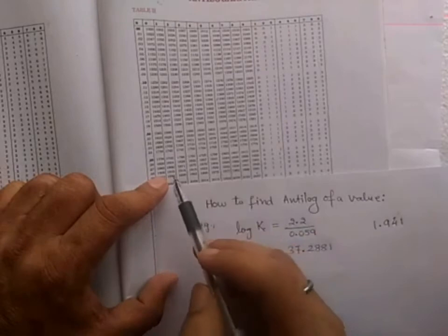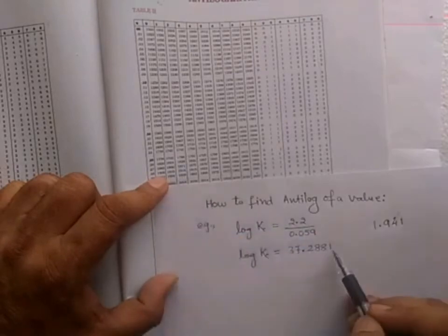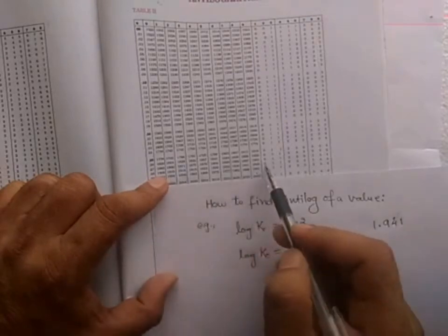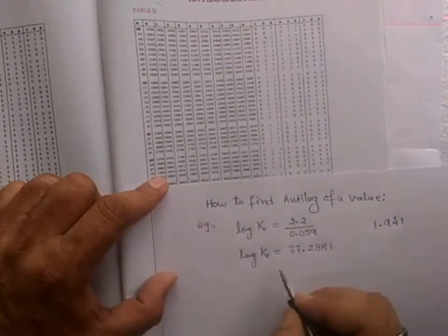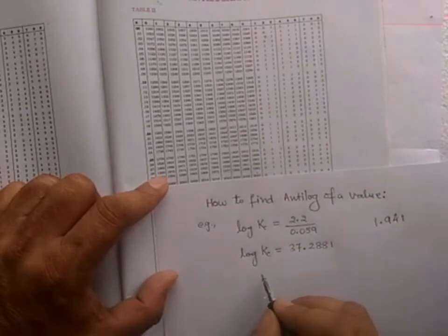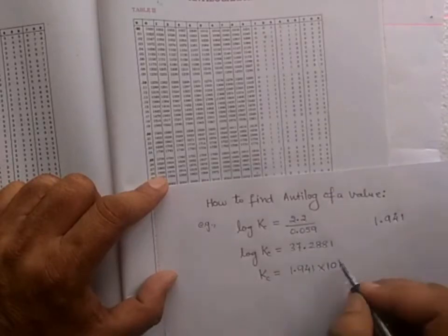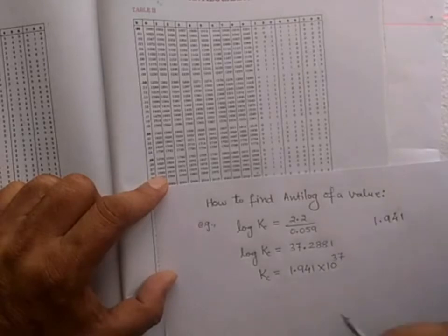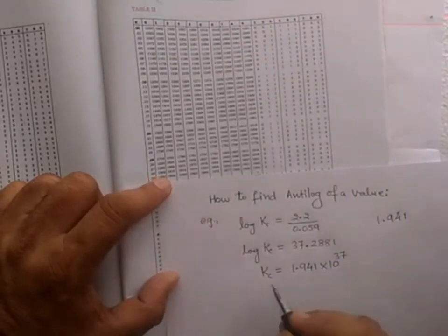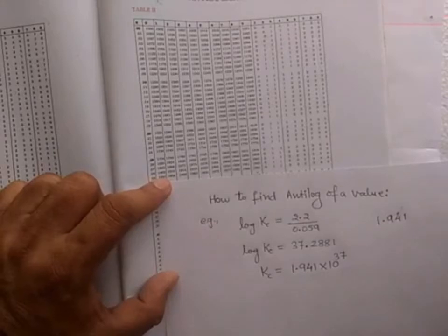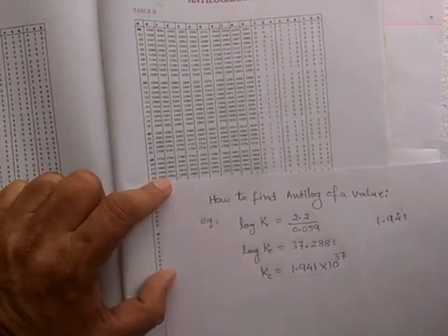and then the mean difference, I have taken 1. There is no such value. 0 is given here, so no need to add, and this comes out to be the anti-log value, 1.941 into 10 raised to the power 37. This will be the value of the equilibrium constant after the conversion of log into anti-log.